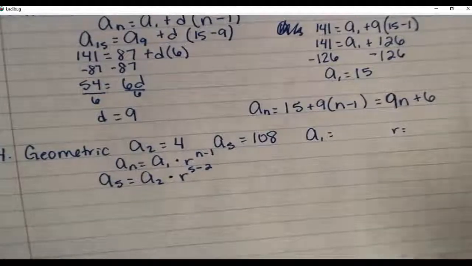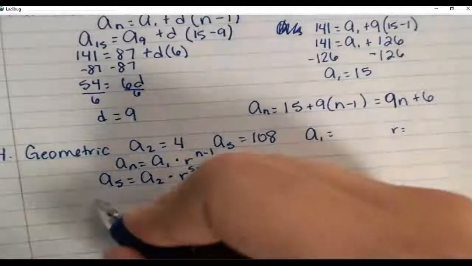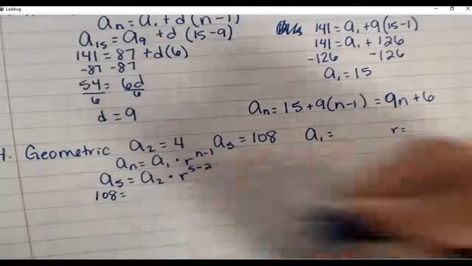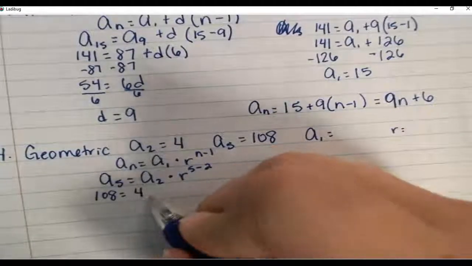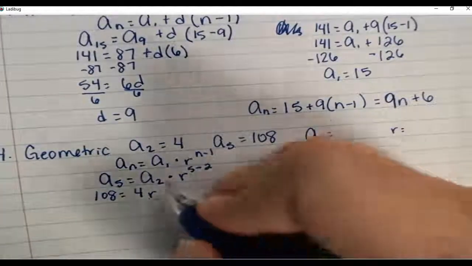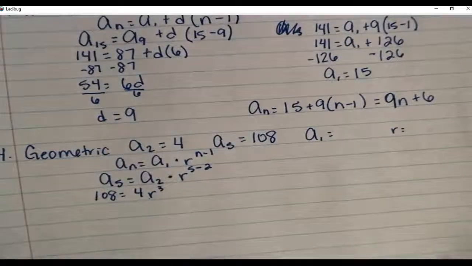And now we can plug in, because we know A sub 5 is 108. We know A sub 2 is 4. And we can say 5 minus 2 is 3, so 4r to the third.